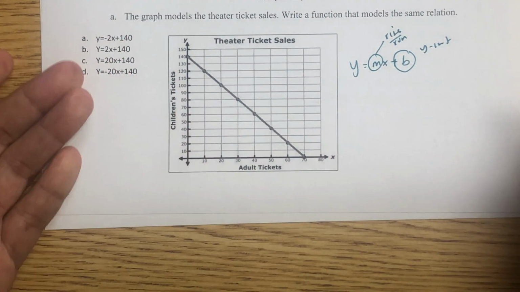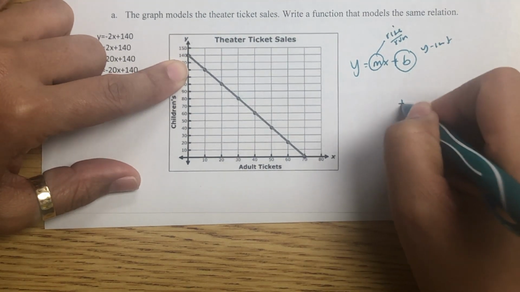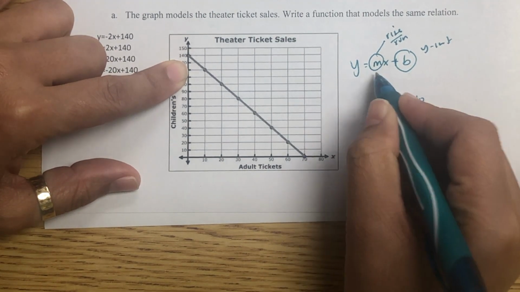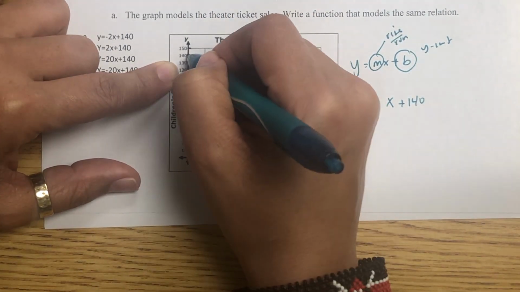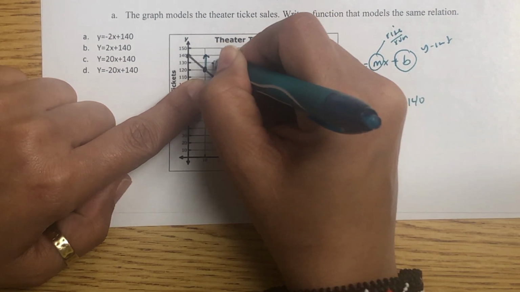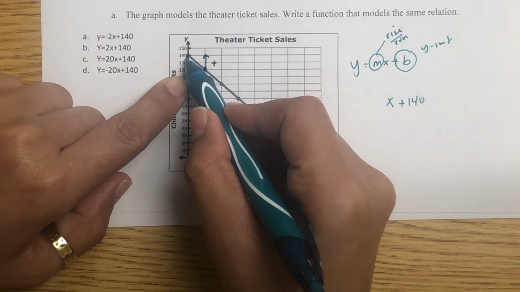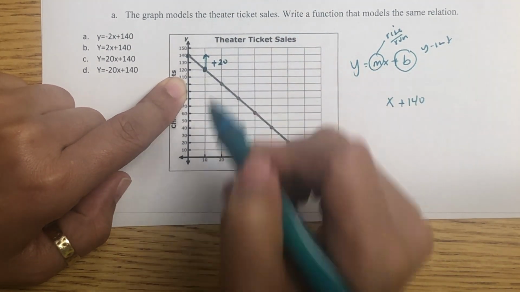So where does it touch the y-axis? So here's a line. It crosses right here at 140. So this is 140, positive 140. And what is rise over run? So find 2 corners. Look, they've already labeled 2 corners for you. So boom, boom. Then do rise over run. How did I rise? I went positive. From 120 to 140 is 20. You can do 140 minus 120 will give you 20.